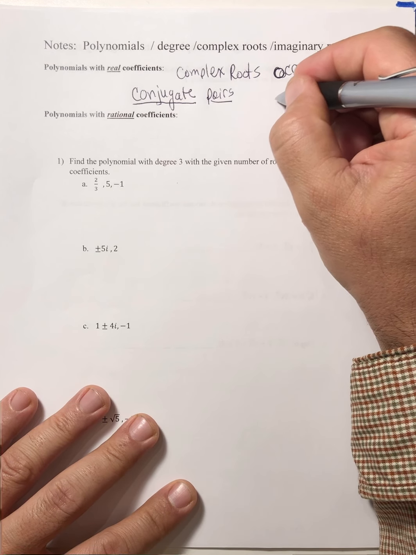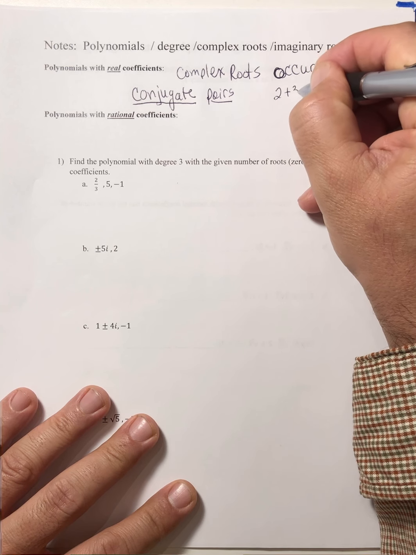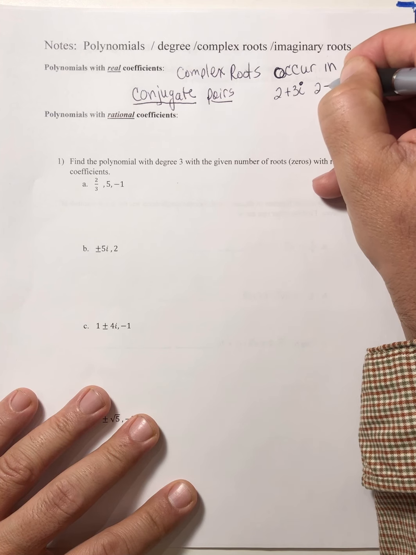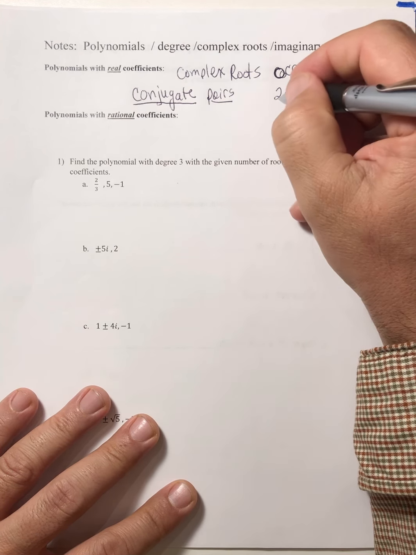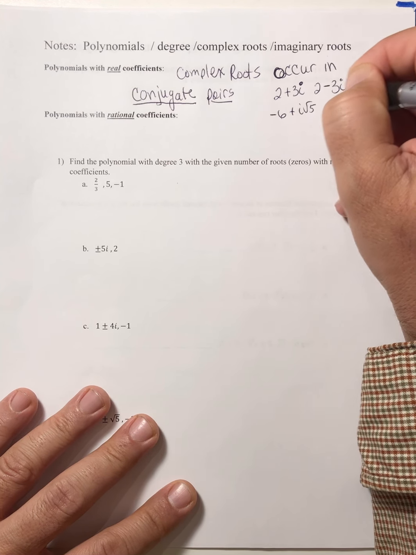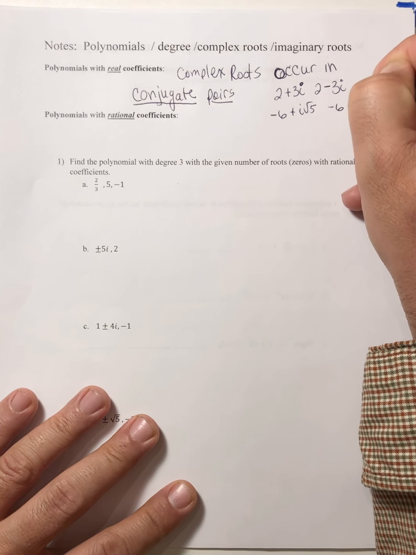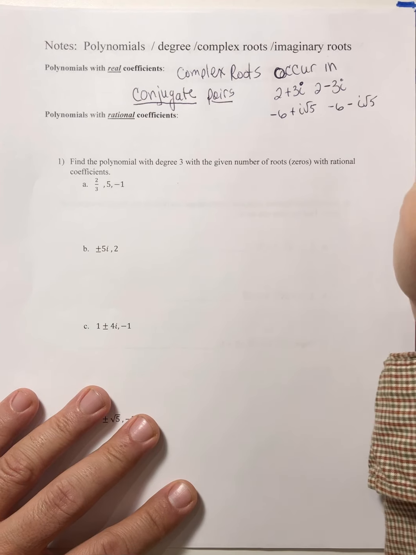So remember, a conjugate pair would be something like if you have a 2 plus 3i, then you're going to have a 2 minus 3i. Those are conjugate pairs. If I have a negative 6 plus i radical 5, then I'm going to have a negative 6 minus i radical 5. So conjugate pairs.